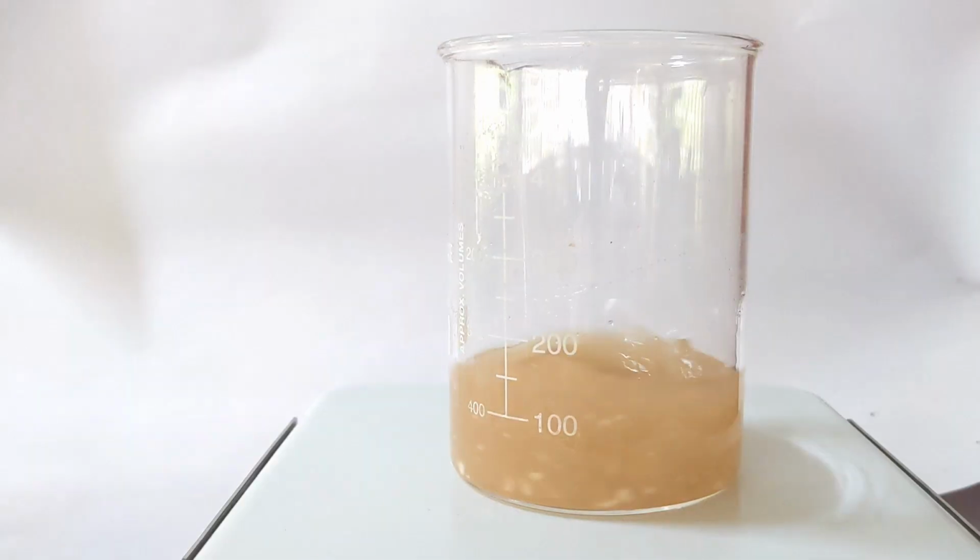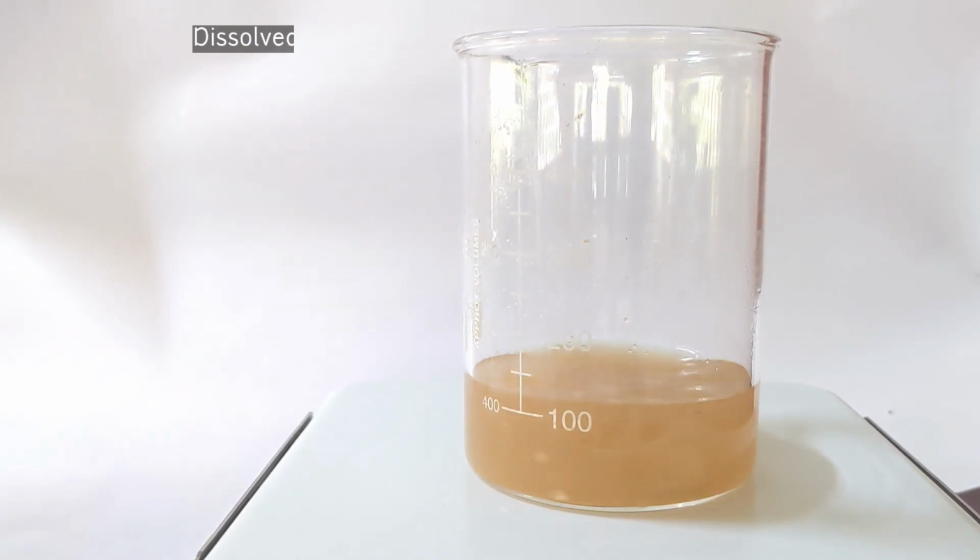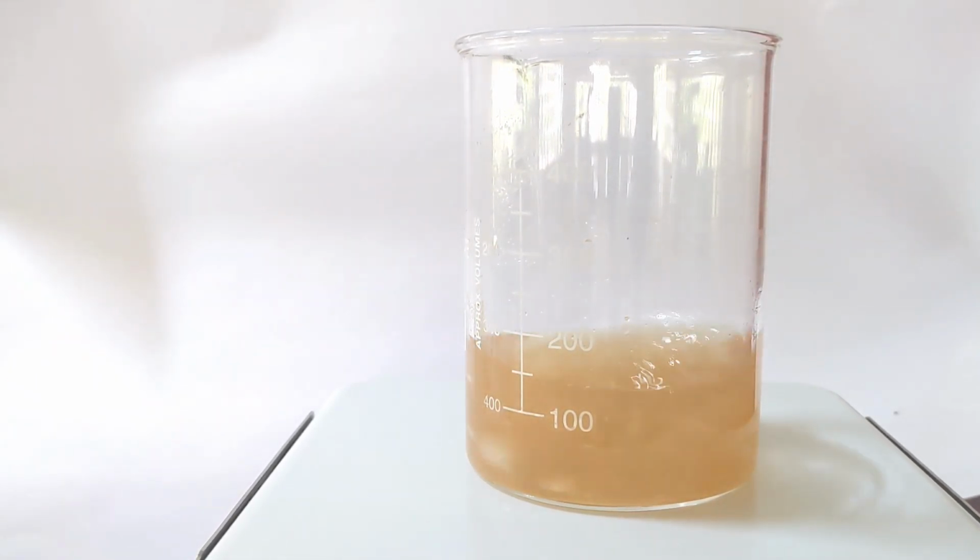The crude product was then recrystallized using 90% ethyl alcohol. The crystals obtained were fine needle shaped with white color.